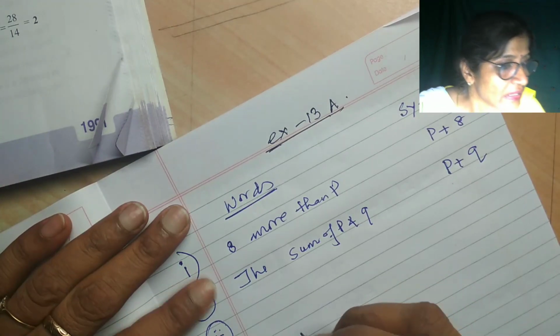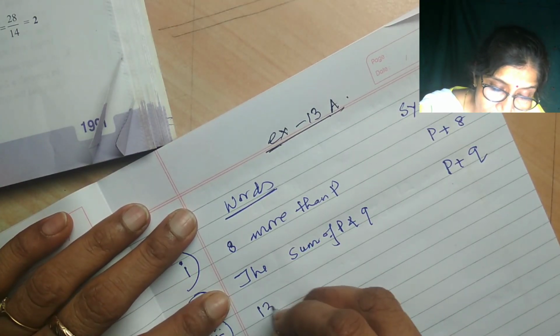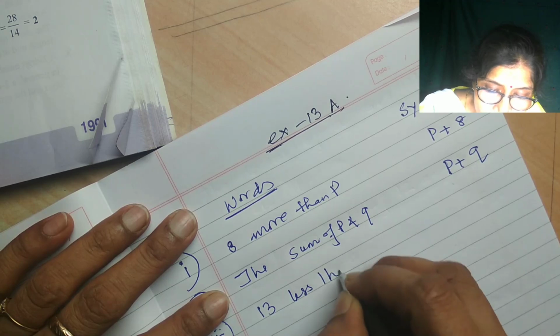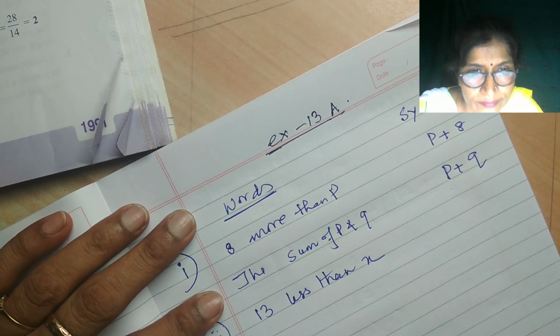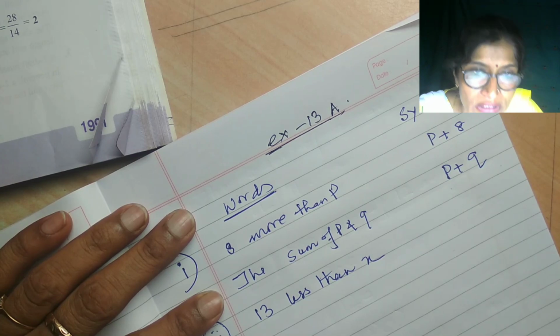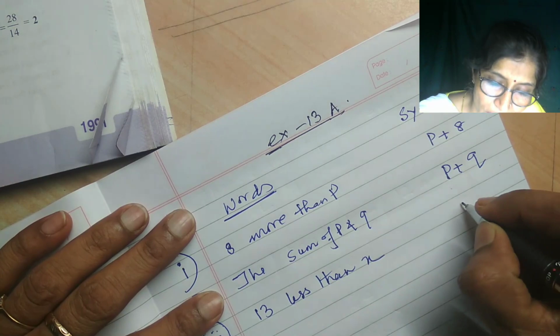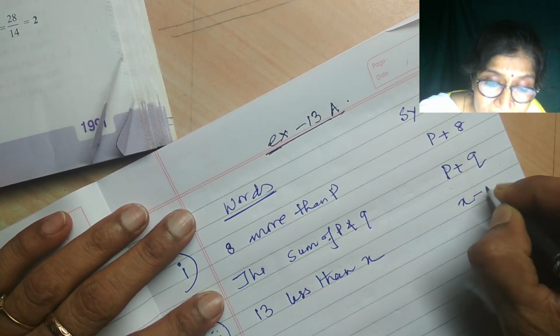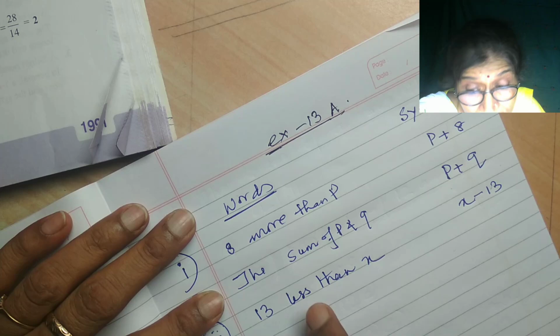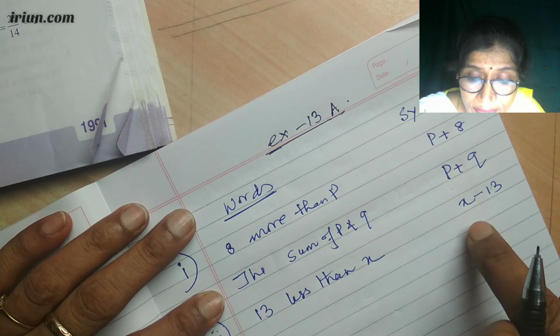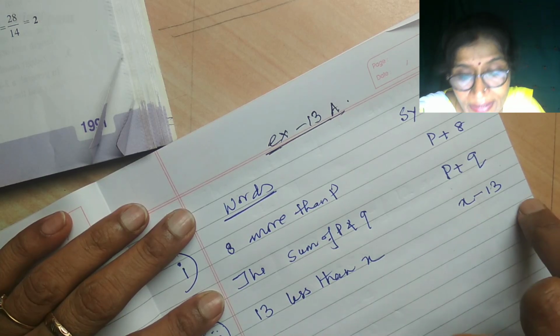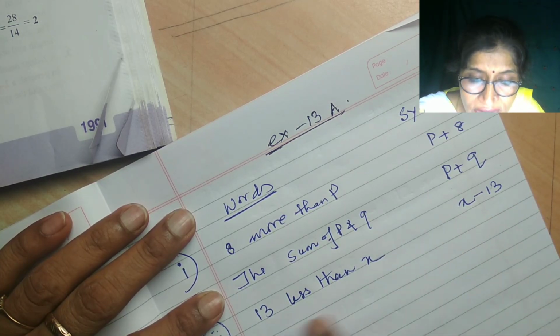Third, 13 less than X. Suppose 13 less than 15, then what will I write? 15 minus 13. Yes or no? 13 less than 15 is 15 minus 13. So 13 less than X is X minus 13. I'm not saying that you write here 13 minus X, that indicates X less than 13. It is here 13 less than X.